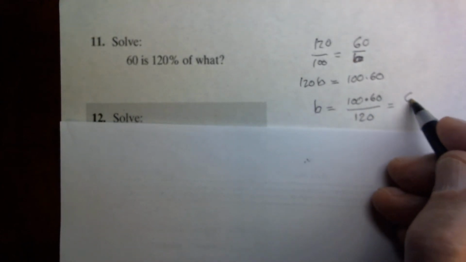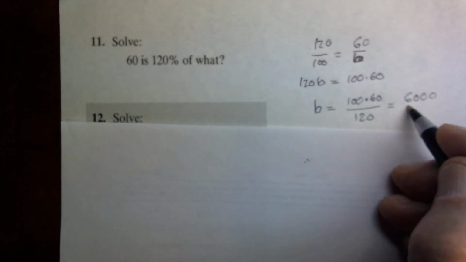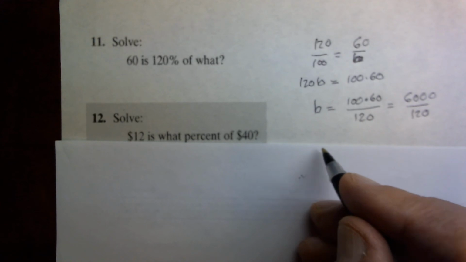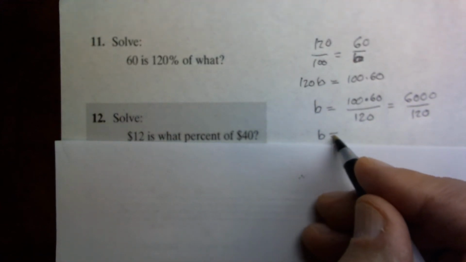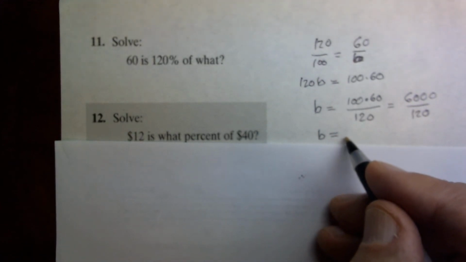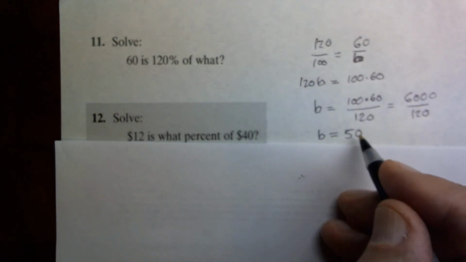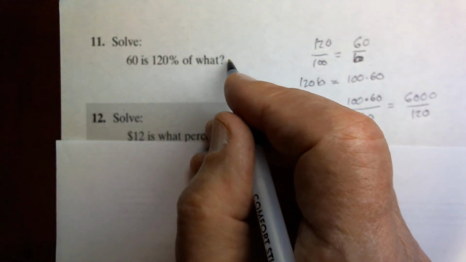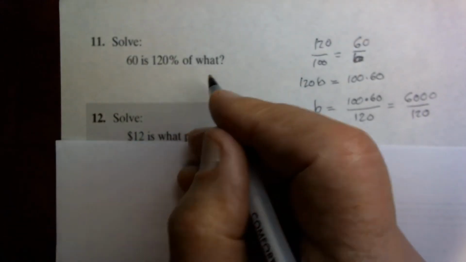That is equal to 6,000 divided by 120. So in other words, B is equal to 50. So the answer is 50.